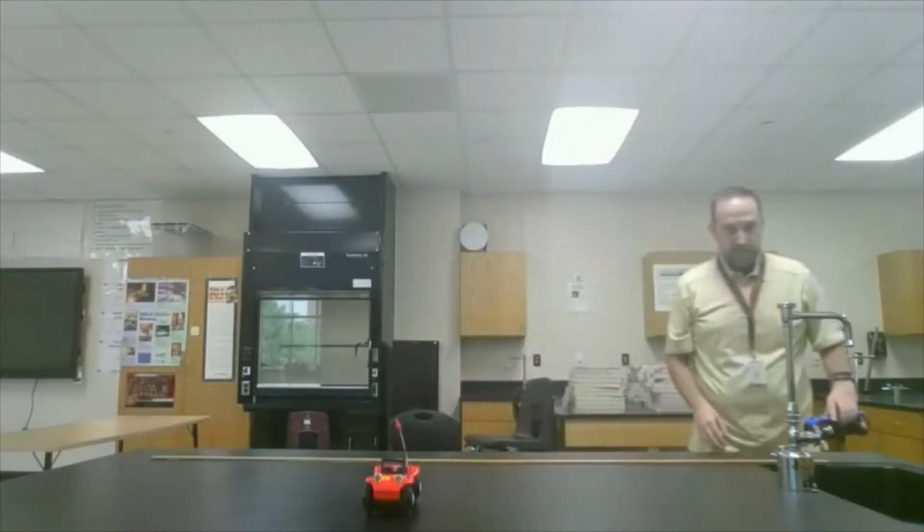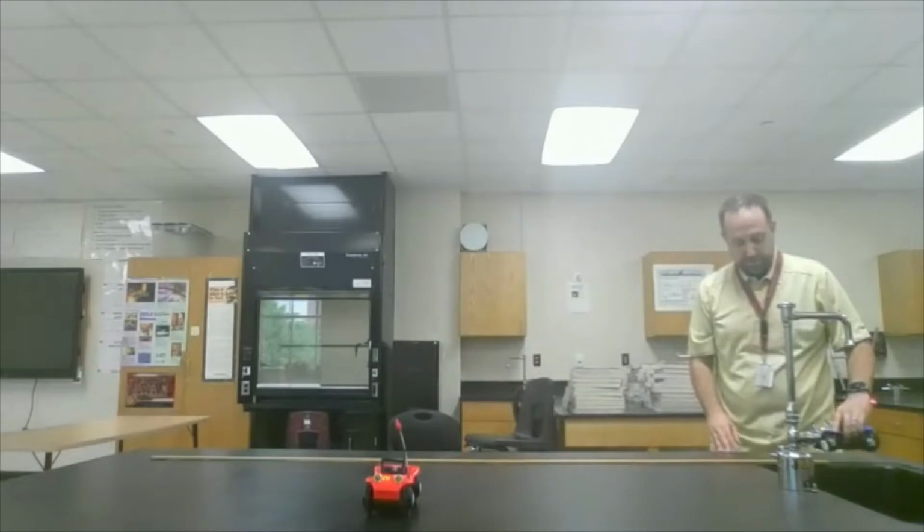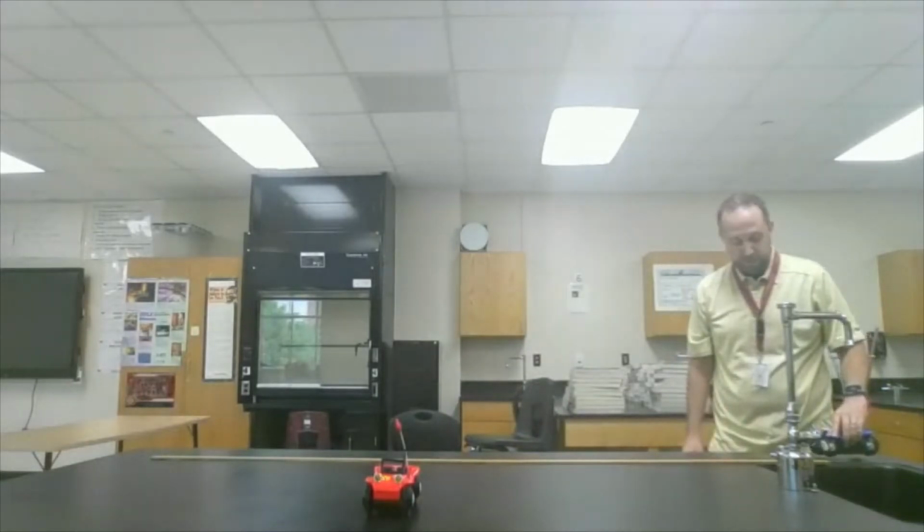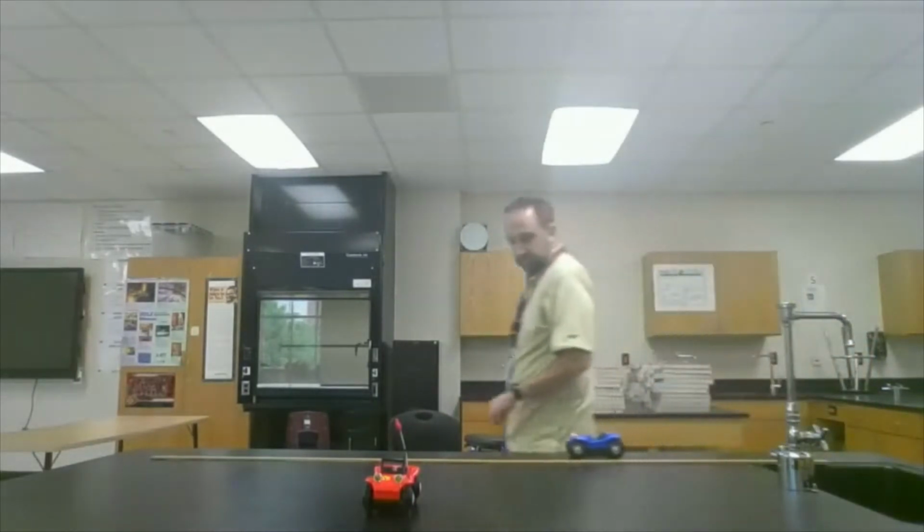I've set up for you basically 2 meter sticks back to back. So this is going to be a 2 meter long track from where the cars start to where they end. So I'm going to start with the blue car, which will be our fast car, and put it here at the end. All right, 3, 2, 1, go. And stop. Okay, that was trial number 1.